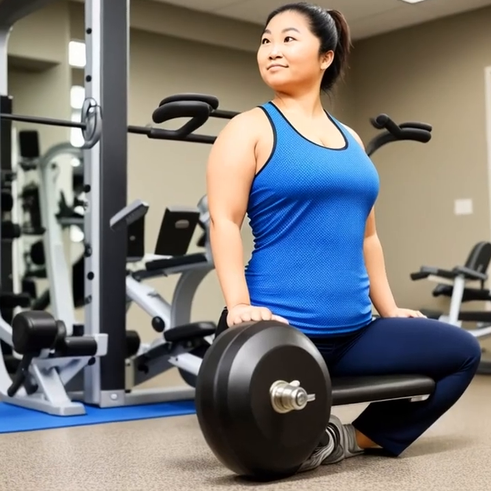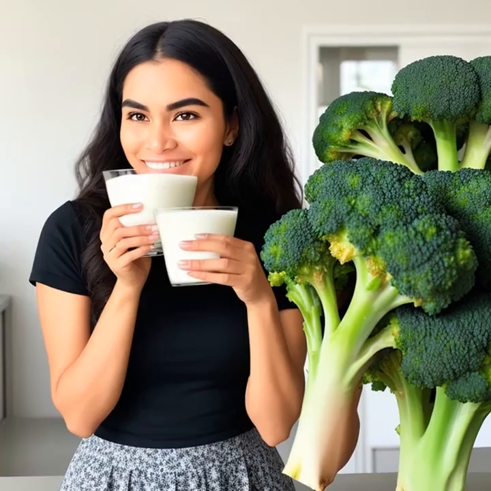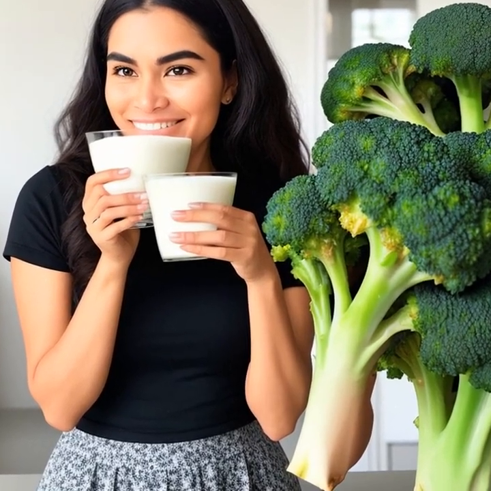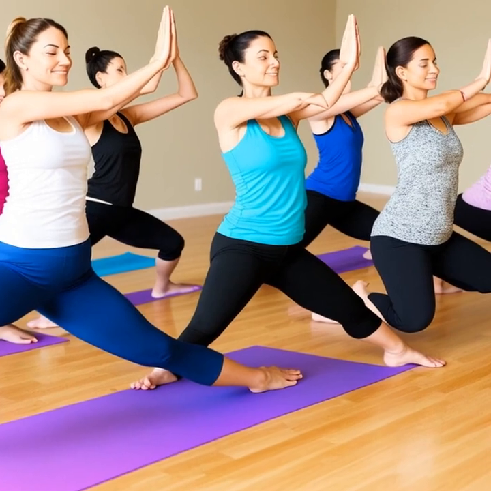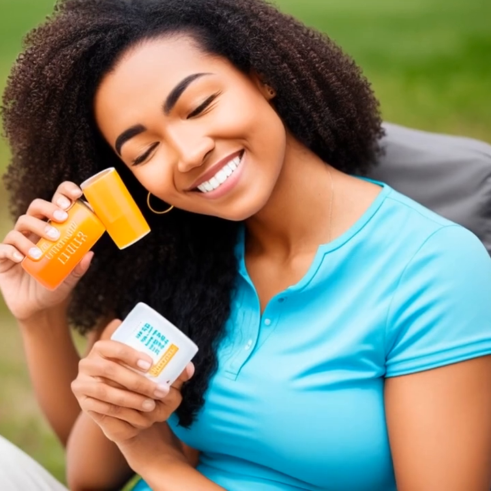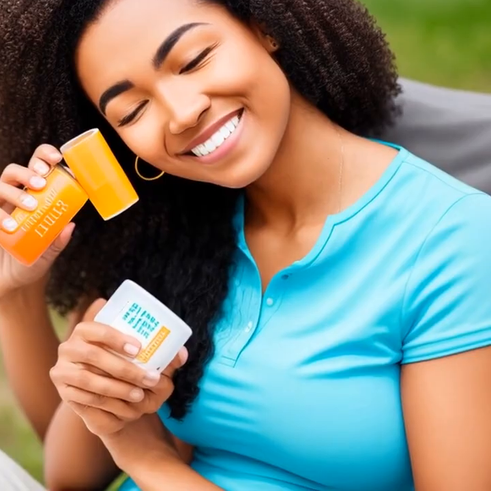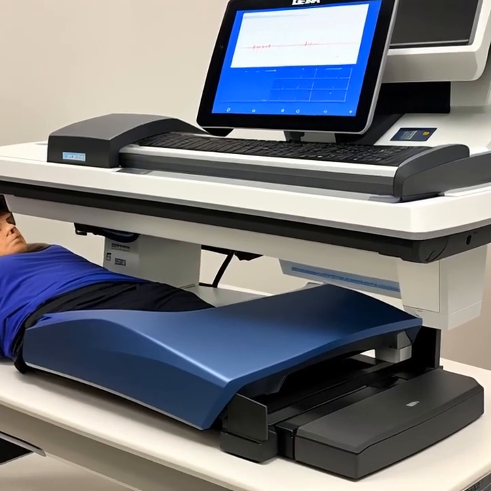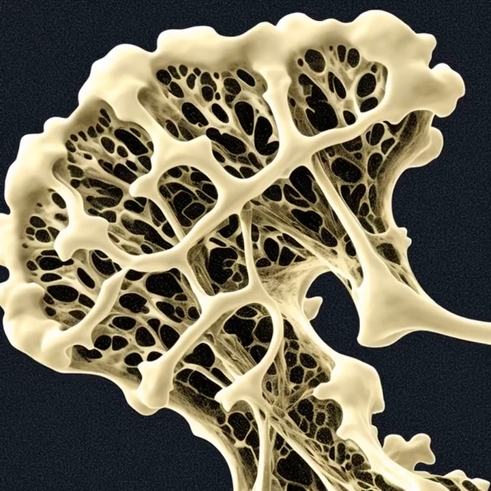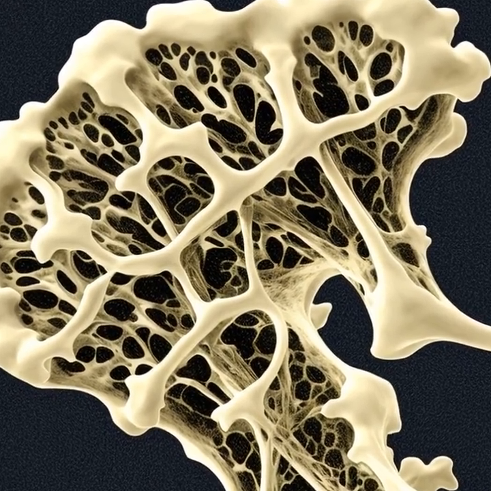Now let's talk about the diagnostic methods used to detect osteoporosis. If your doctor suspects you have osteoporosis, or if you're at high risk, they may recommend one or more of the following tests. A bone density test, also called a DEXA scan. This is the most common test for diagnosing osteoporosis. It uses low-dose X-rays to measure the amount of mineral in your bones, specifically in the spine, hip, and wrist. The results are compared to the bone density of a healthy young adult to determine your risk of fracture.